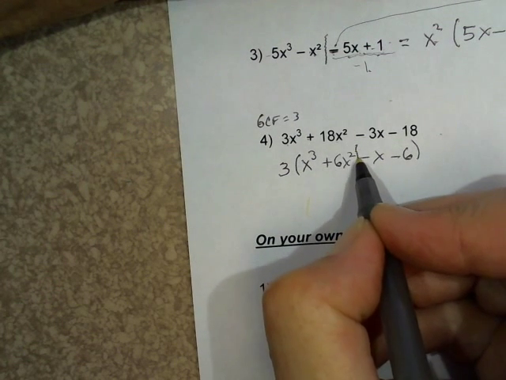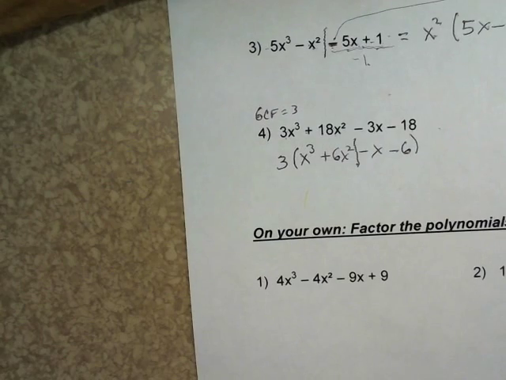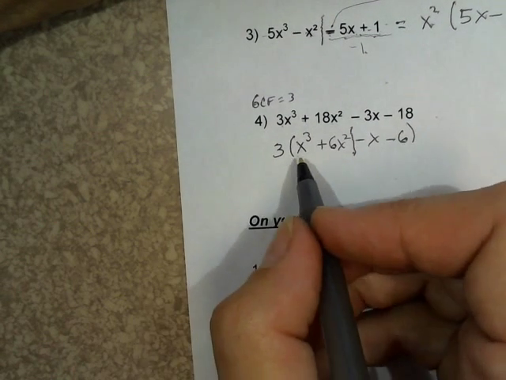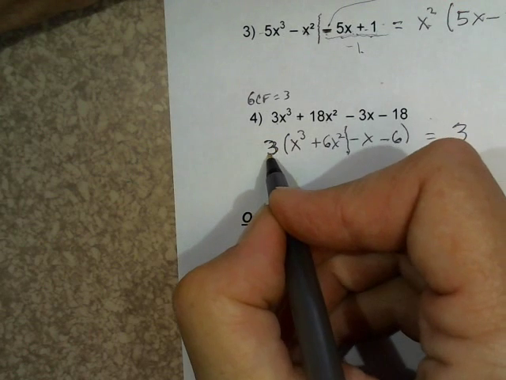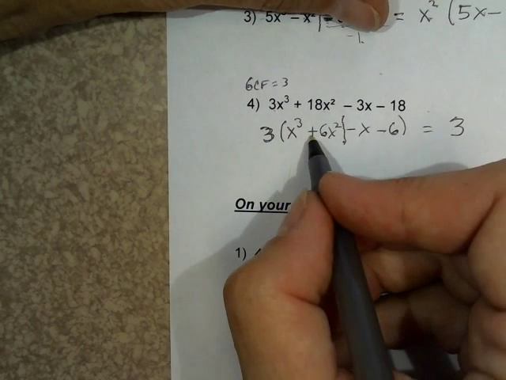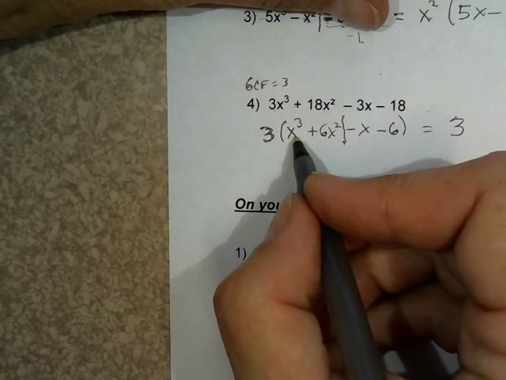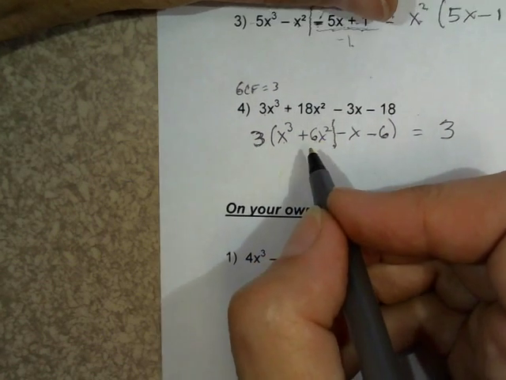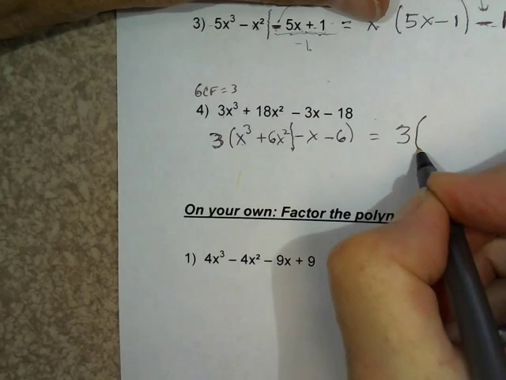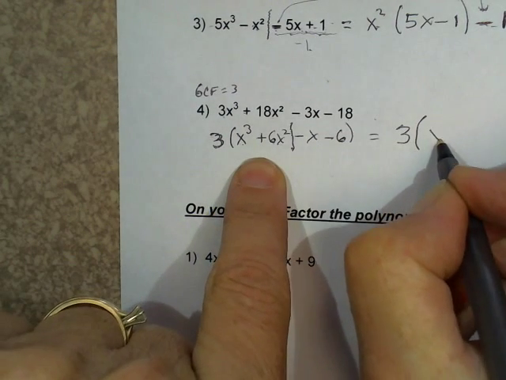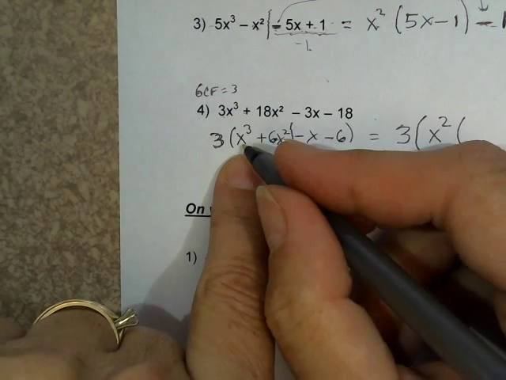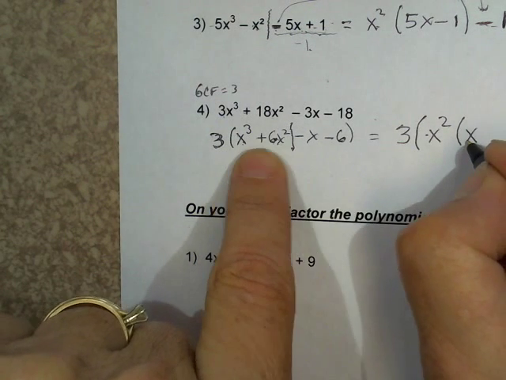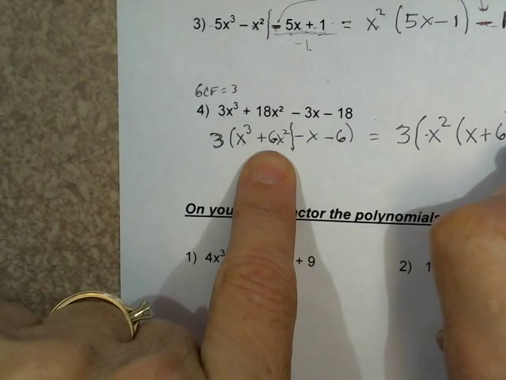So you're going to split this up, and then, don't forget to write the 3. This 3 has to be written on everything that you do. And now you're going to take the GCF out. The GCF of x cubed and 6x squared is x squared. Let's open up our parentheses again here. So we have an x squared as our GCF here. And we are left with x cubed over x squared, which is just x, plus 6.